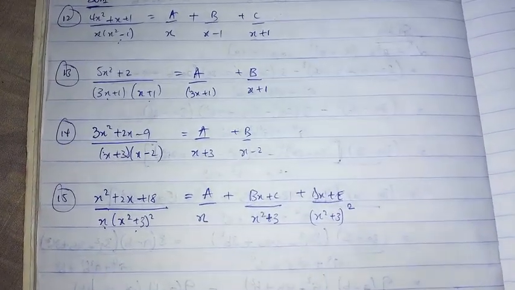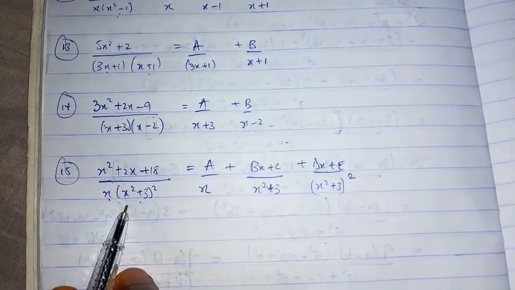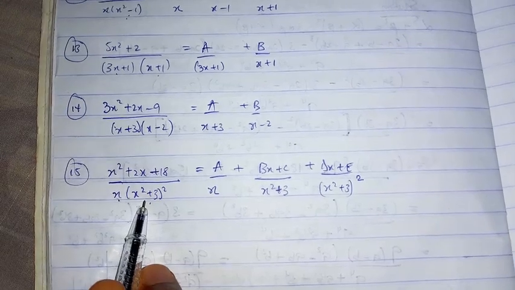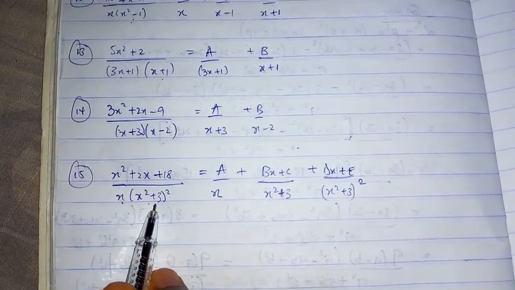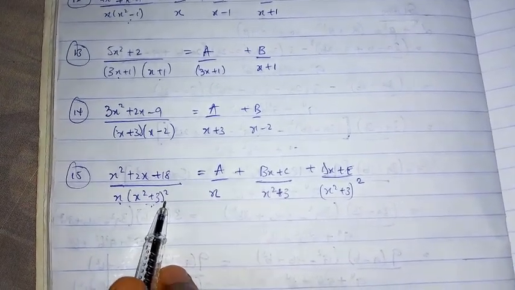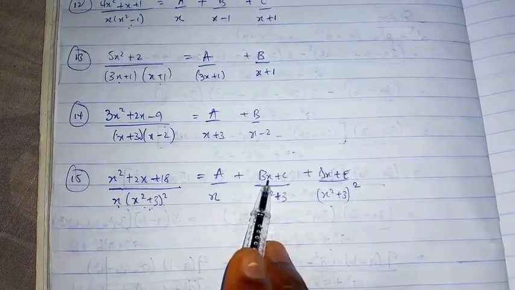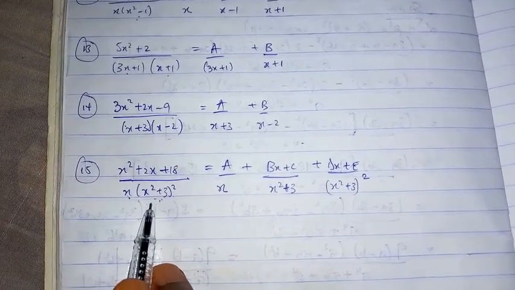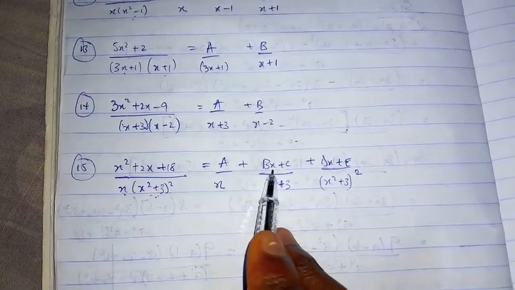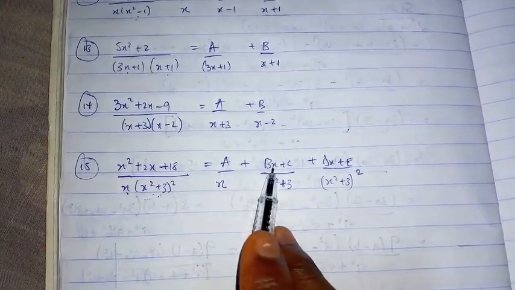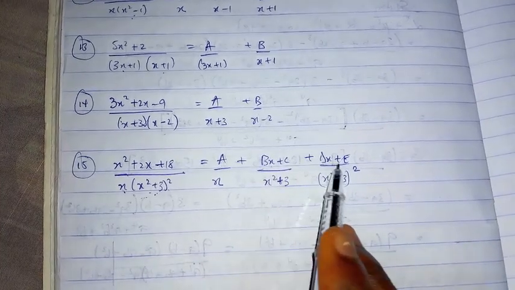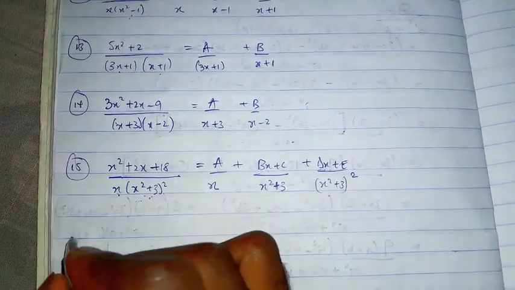Now there are two things you should note here. I separated the powers from the lowest, which is 1, up to the highest, which is 2. Why I broke it down like this is because this is non-factorizable. So of this expression, A was the last one, so this becomes Bx plus C. In this place, C was the last one, so this becomes Dx plus E.